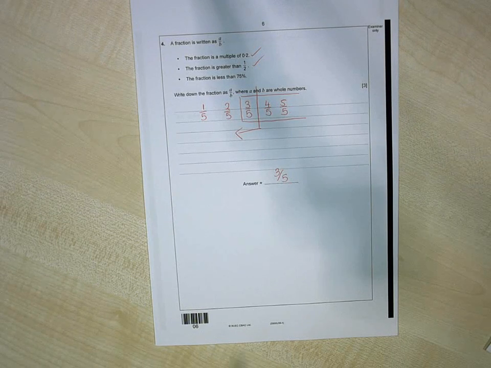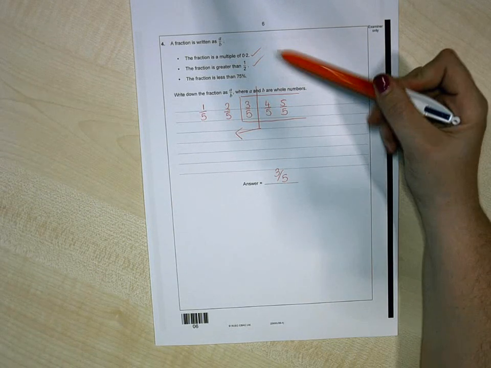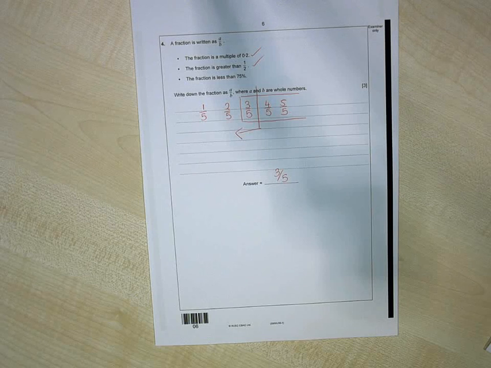Okay, and that's worth 3 marks. It's a lovely 3 marks to have there. To break it down for you, you'd get 2 marks for meeting 2 of these conditions, and then the third mark then is for making sure you have that 3 fifths there. Okay, you'd also get 1 mark if you only met 1 of them.